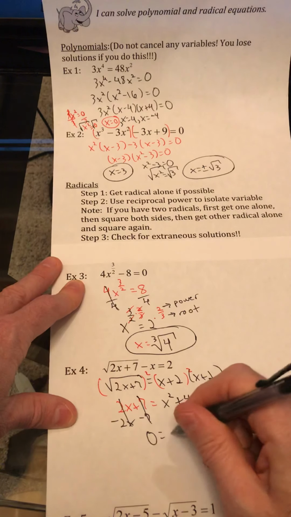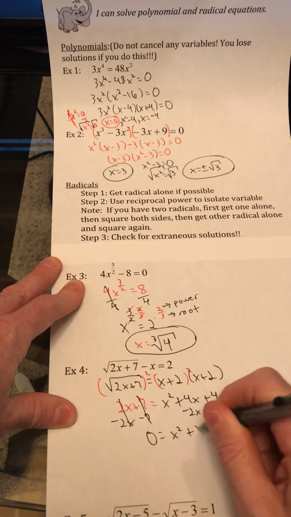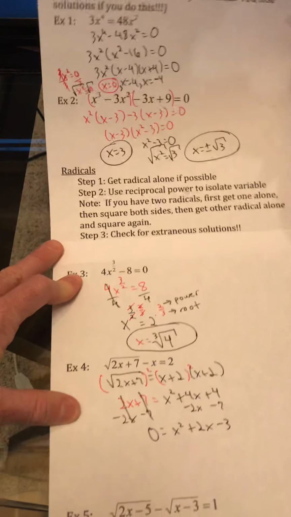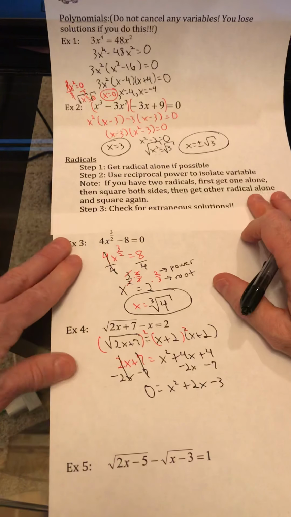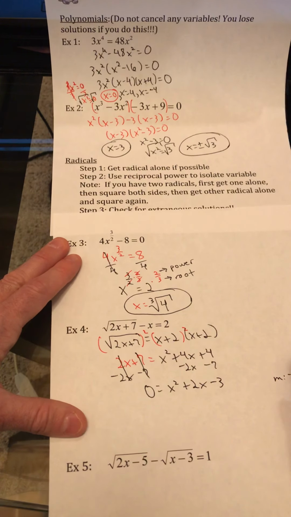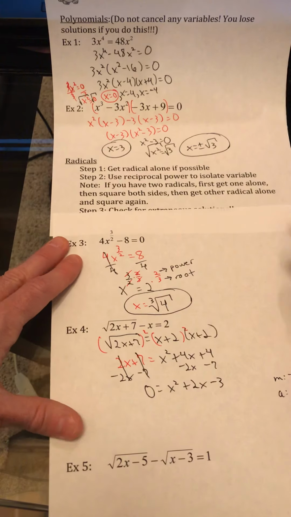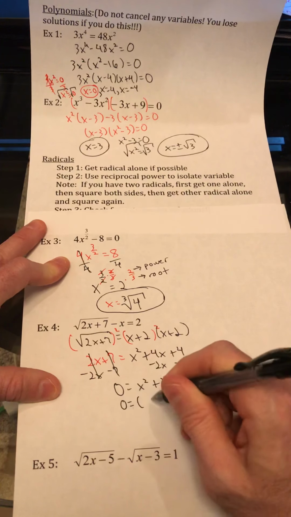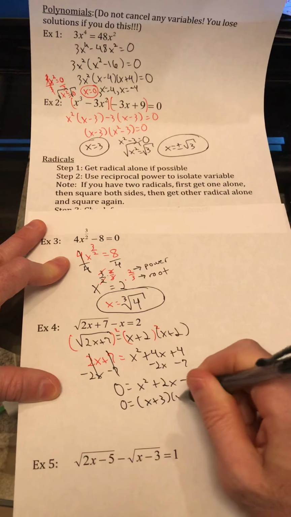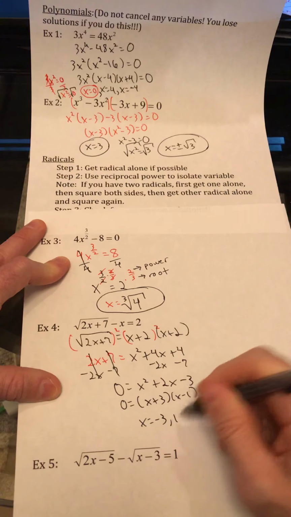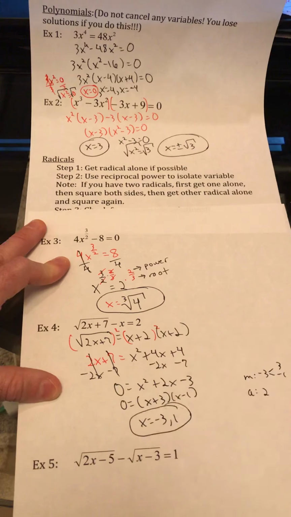Occasionally you will have to maybe do the quadratic formula, but more often than not, these do end up with problems that you can factor. So for this, what multiplies to -3 and adds to 2? Well, that's going to be 3 and -1. So our solutions are -3 and +1.